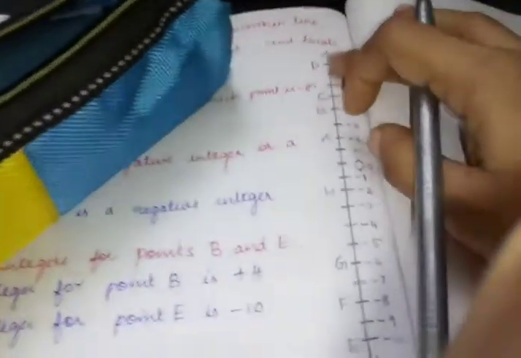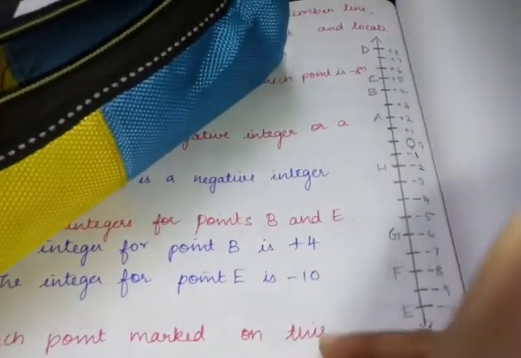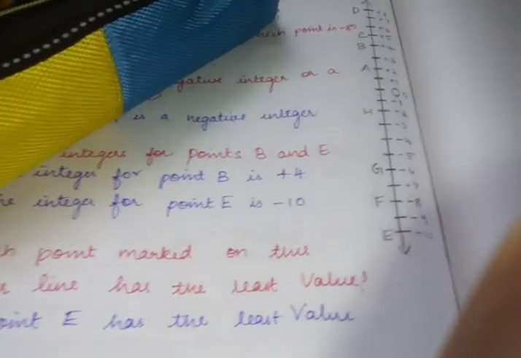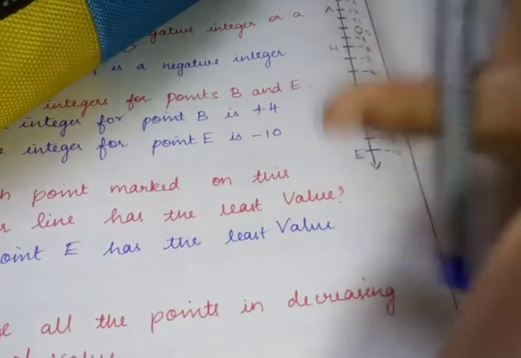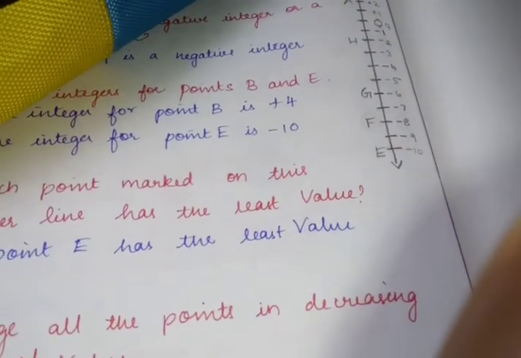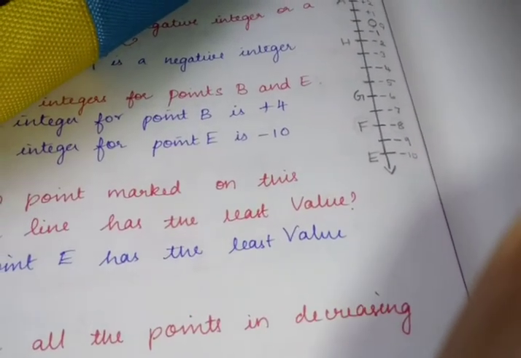So based upon this number line, we are going to answer all the questions. Okay, children? I hope you all understood. It is a very easy part of integers. Once you learn all those things, you will get the idea about integers.